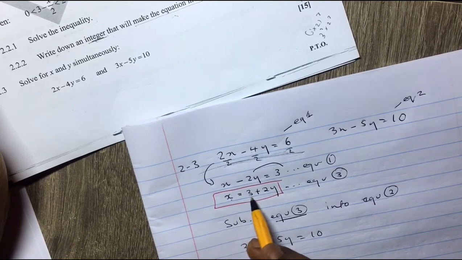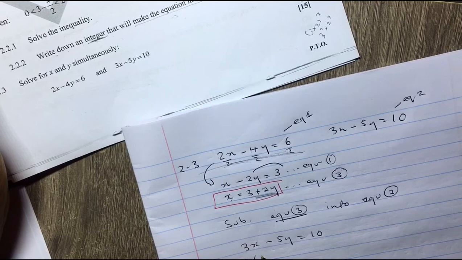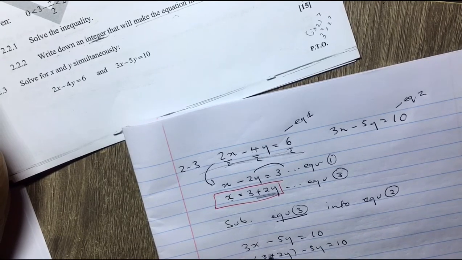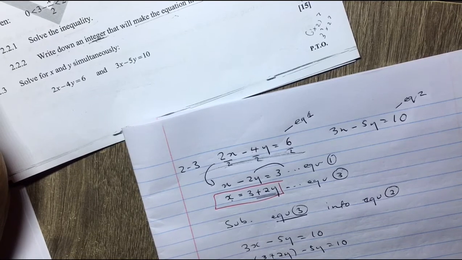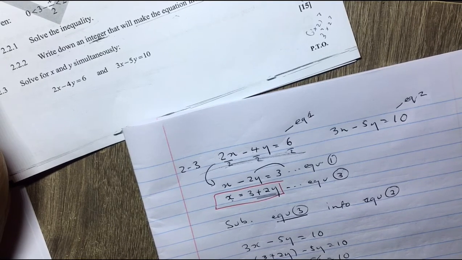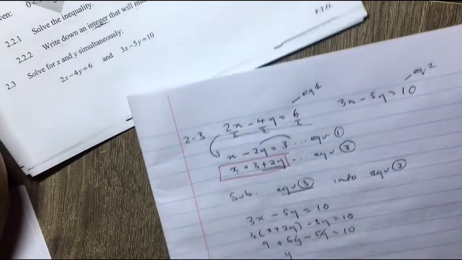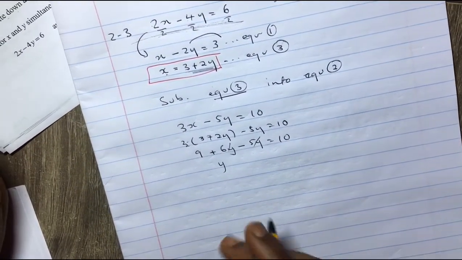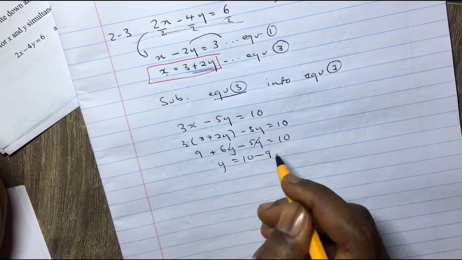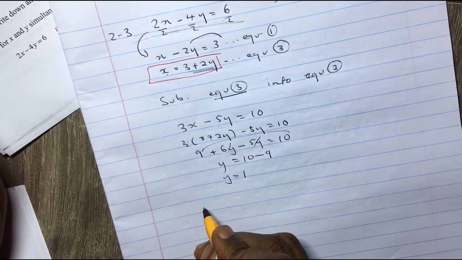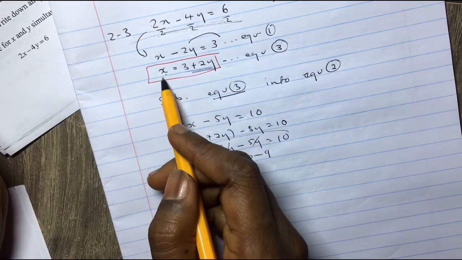Wherever I see x, I'm going to put this whole thing. So 3 plus 2y minus 5y equals 10. This and this is 9, plus this and this is 6y minus 5y equals 10. This and this is y. And then take, hey, are you here? 10 minus 9, take 10 that side, so y is 1 according to this. And then go back to equation 3 to get the value of this one.